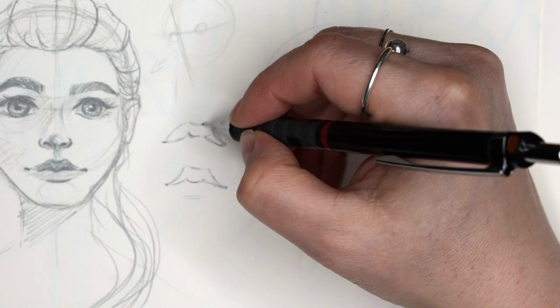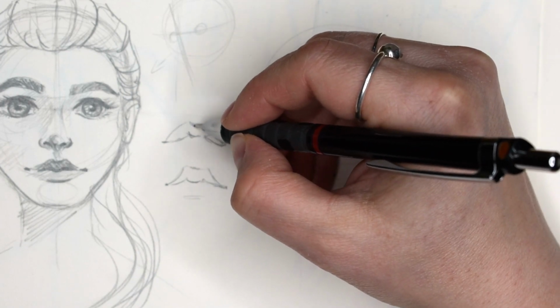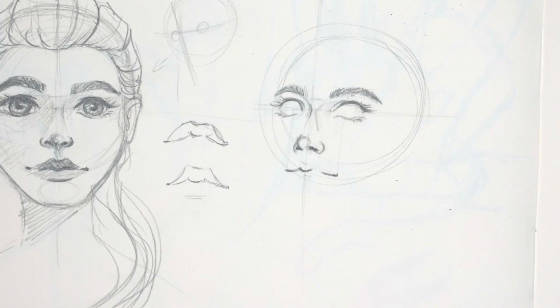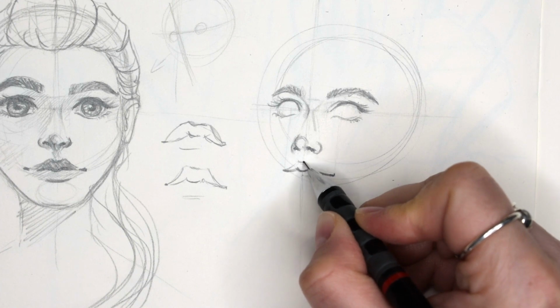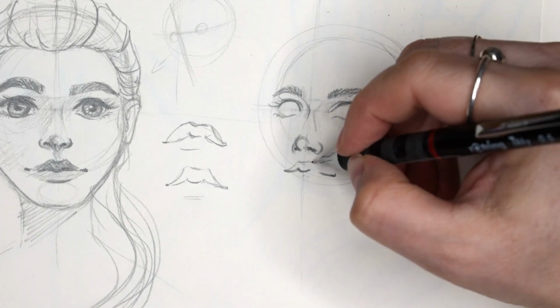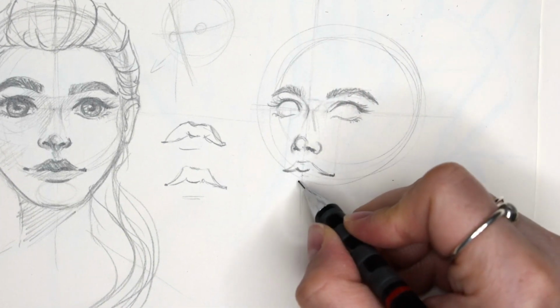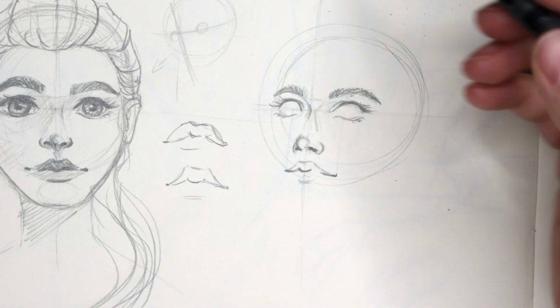Or this turn, depends on the shape of the lip you want to draw. I will go for this here just to show you. And again here.